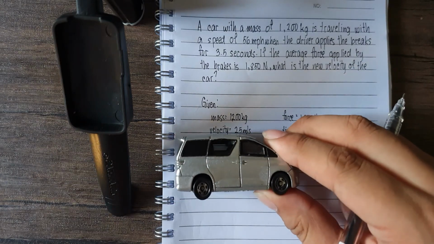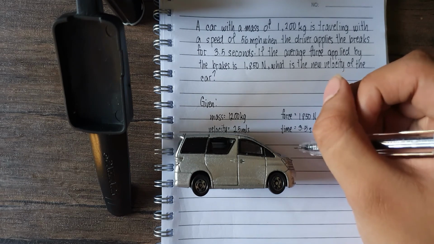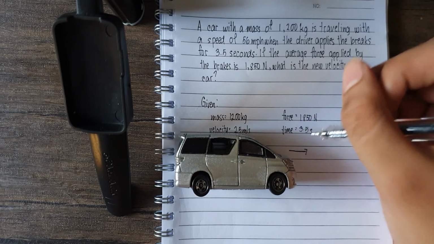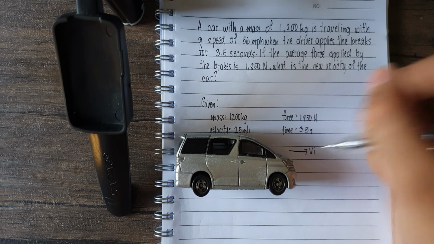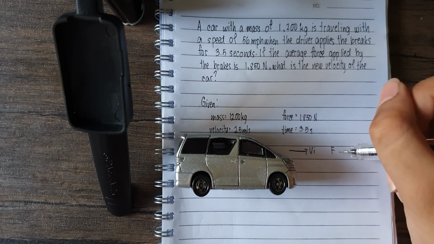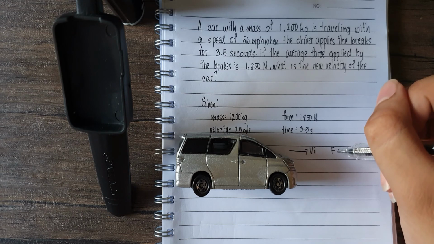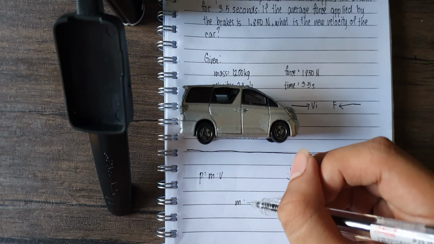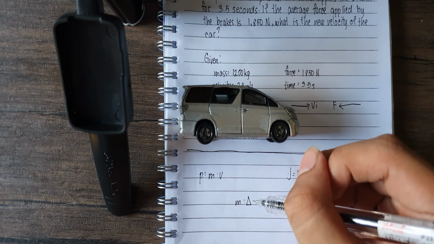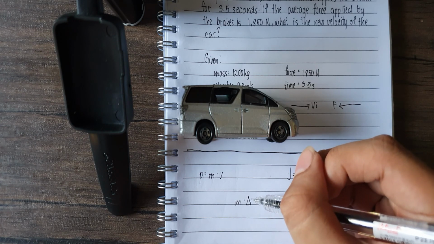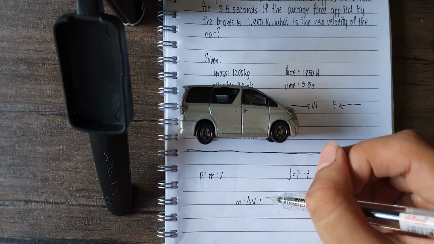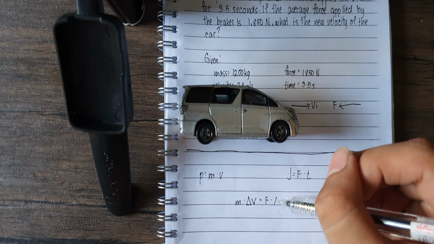So now we have a car or van, which is traveling to the right with an initial velocity of 25 meters per second. And then the force is applied to the opposite side. So for the mass and velocity, we could calculate the momentum. With the force and the time, we could calculate the impulse. So there is a relationship between momentum and impulse.